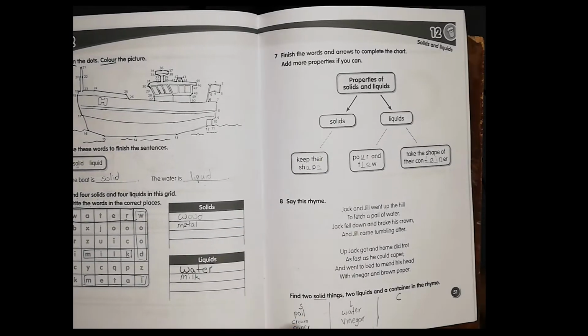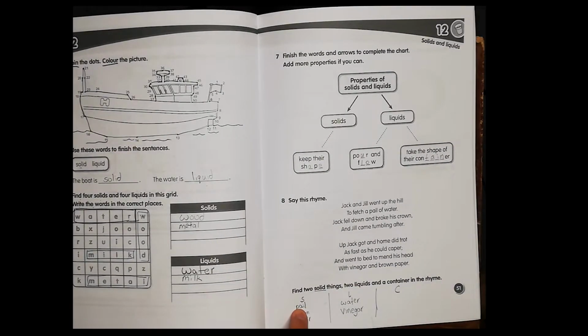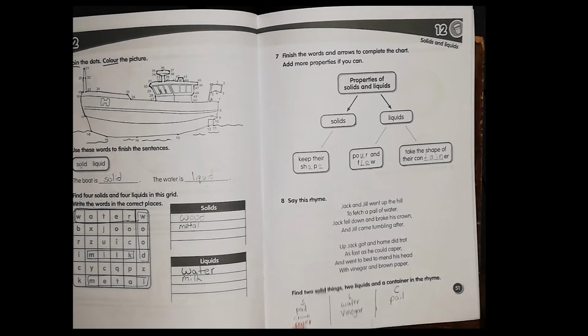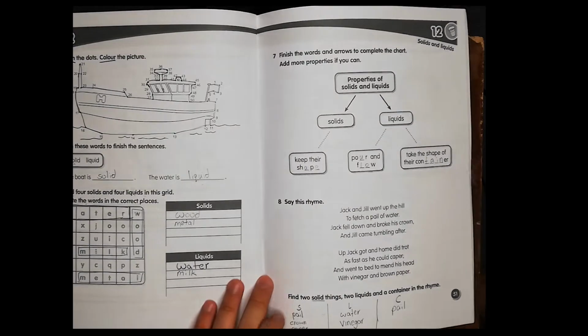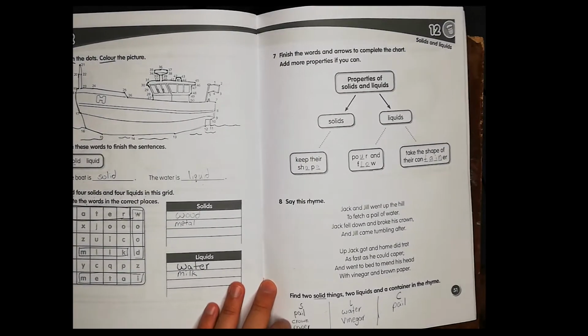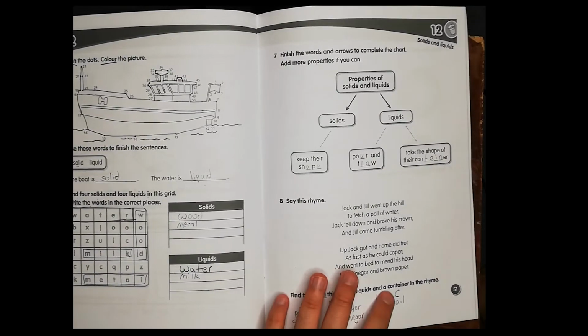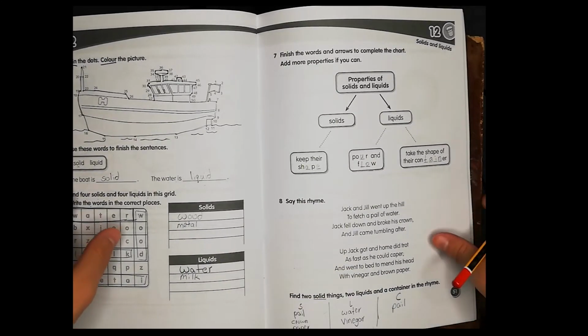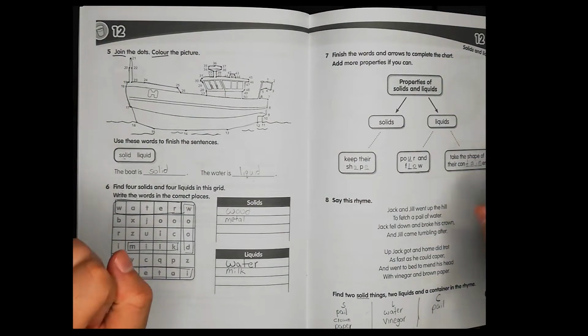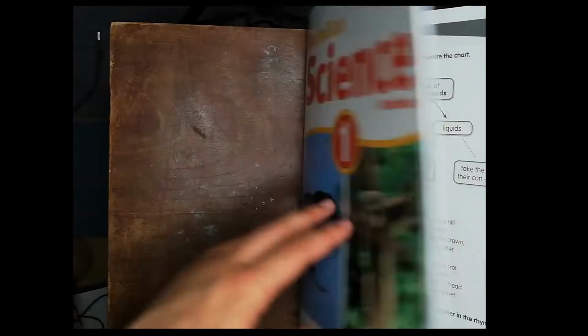Now, although pail is a solid, it is also a container. So we can just write pail here. Okay, so solids we have pail, crown, and paper, or just crown and paper. Liquids, water, and vinegar. Containers, pail. Okay, that's it for the homework. Now we can move on to today's lesson.